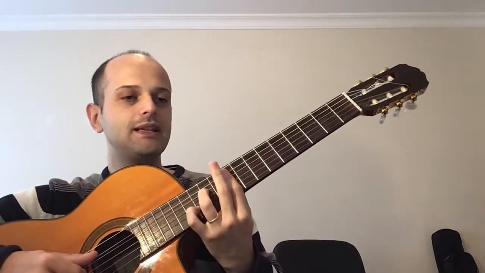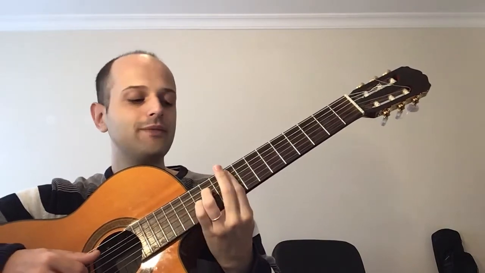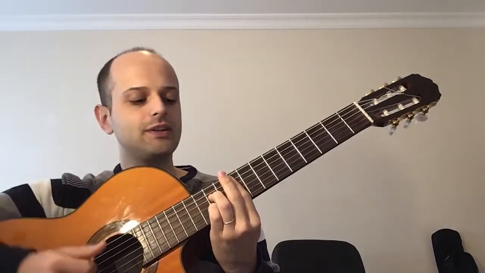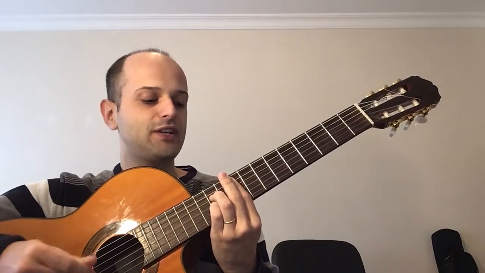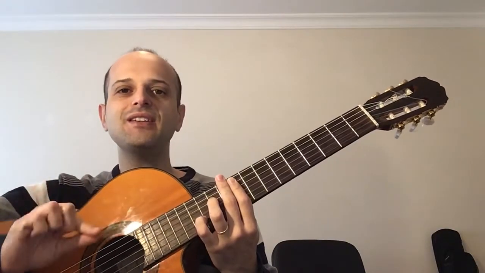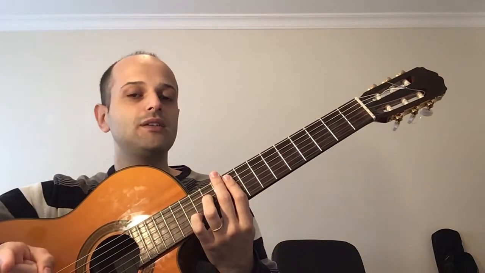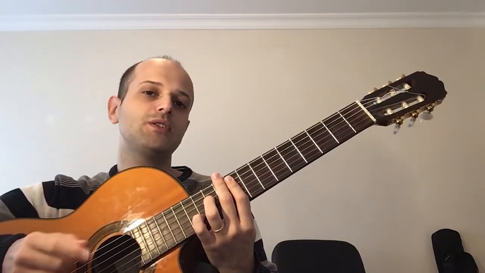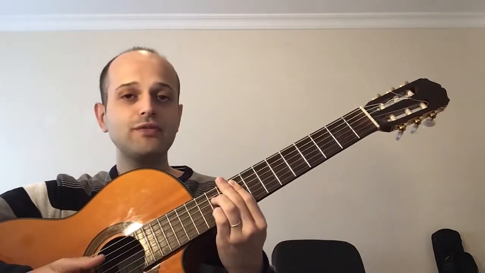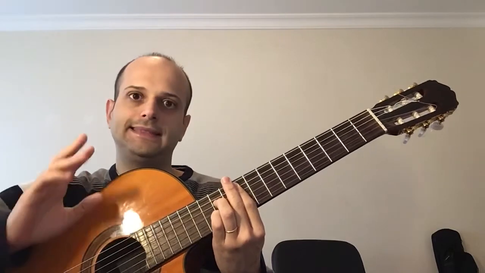I'm just playing the F sharp sus, preparing for the F sharp 7. But why am I playing this chord? Because it's another secondary chord. So this chord is the dominant of my dominant. So if in E minor my dominant is B7, so F sharp 7 is the dominant of B.